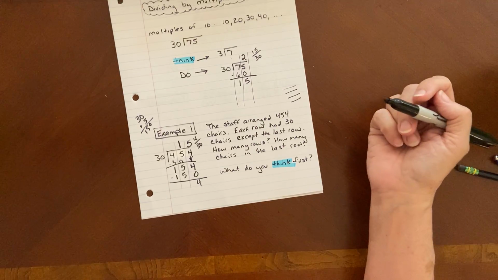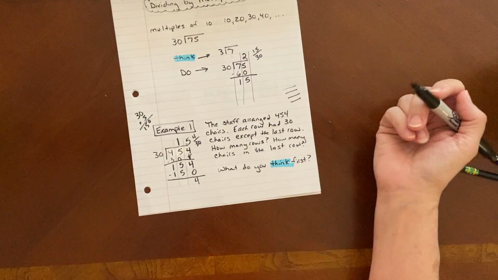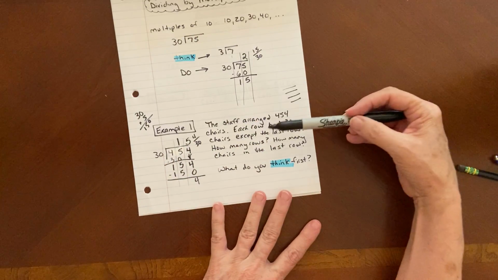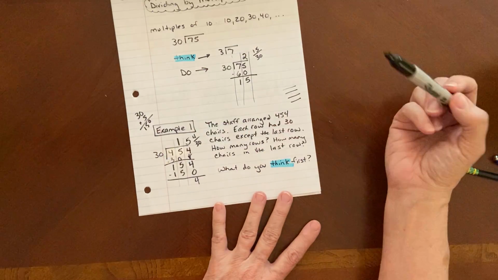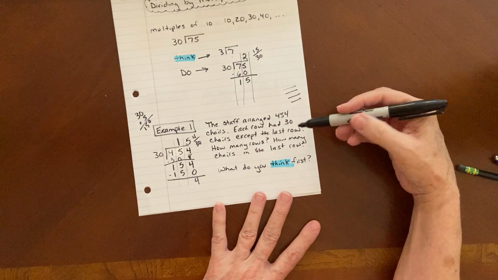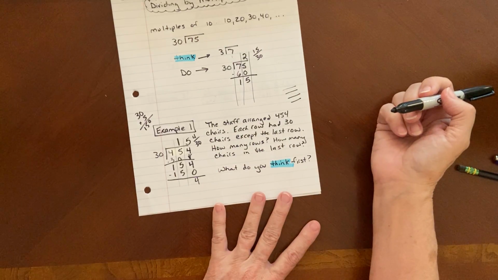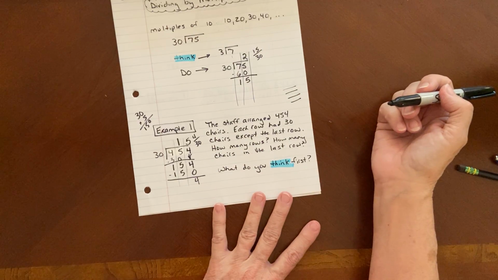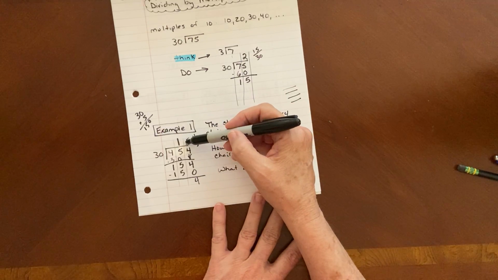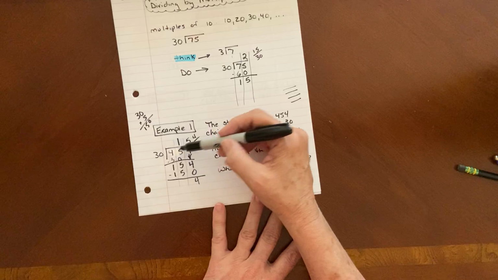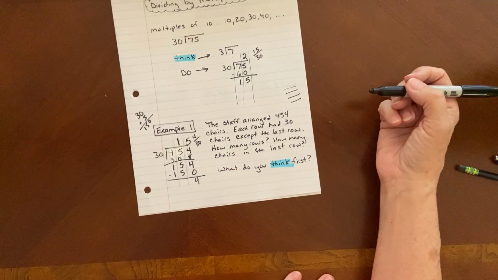So what does that tell me? I got my answer here with my division, but that wasn't what they asked. They asked how many rows I have. Well, I have 15 rows of 30 each. And then how many chairs are in the last row? 4 out of 30. Oh, does that make sense? So if I multiply 15 rows of 30 chairs, I'm going to get 450. Then I'm going to have 4 in that last row.